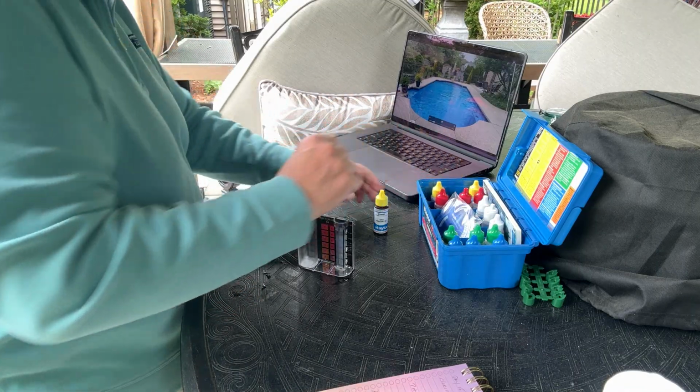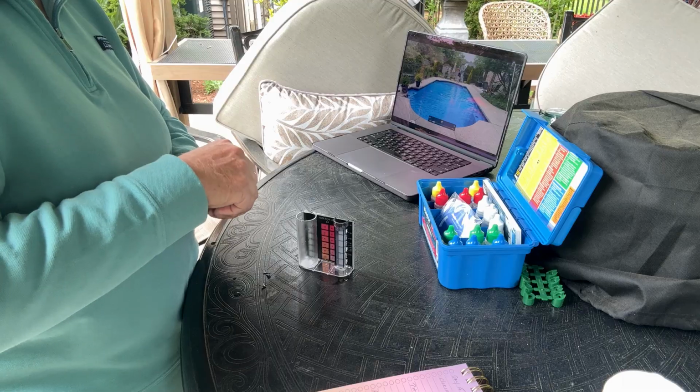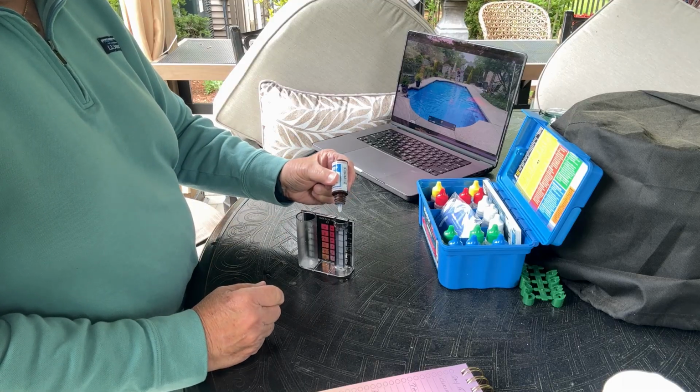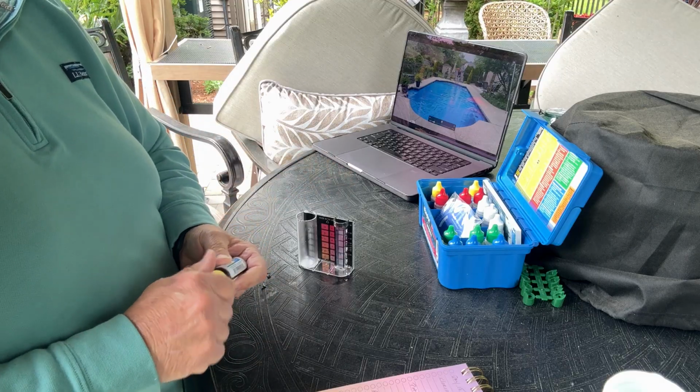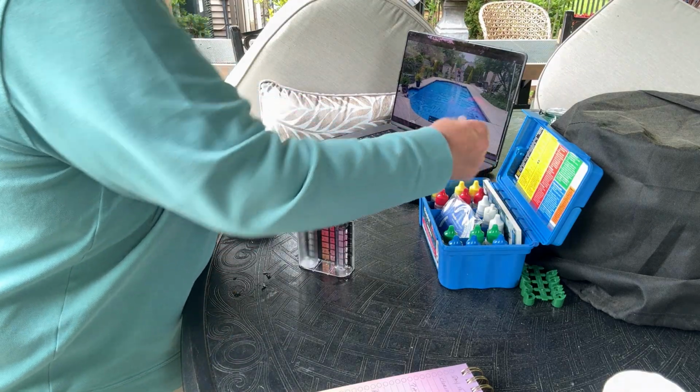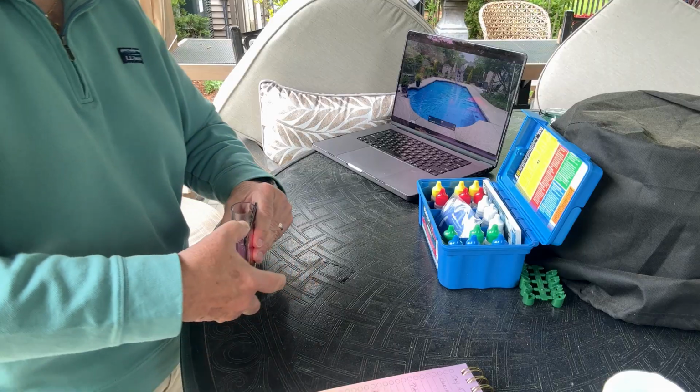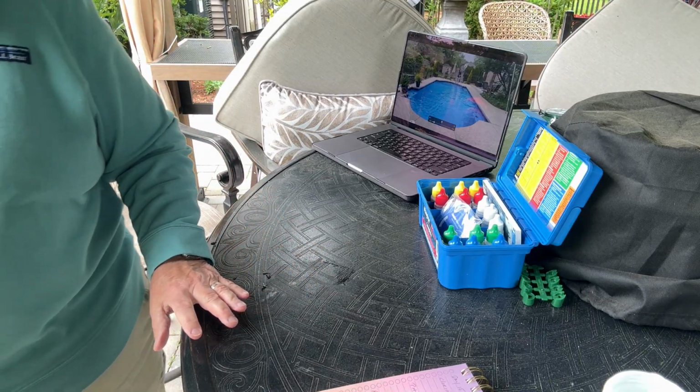And then 5 drops of number 2. 1, 2, 3, 4, 5. You can already tell that there's some red in there, so that shows you we have some chlorine. So let's take this reading, see where we're at.